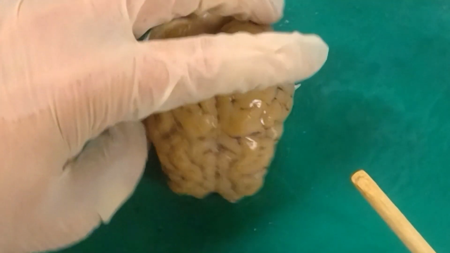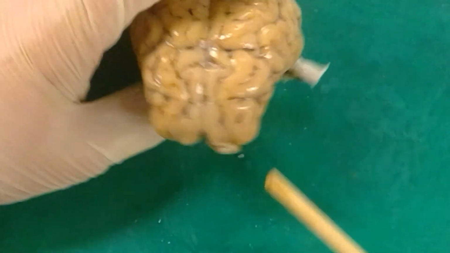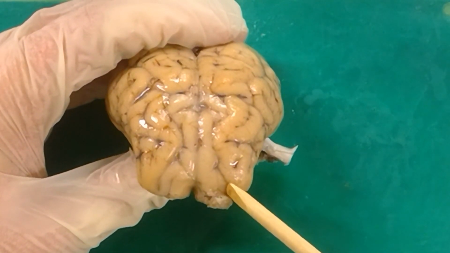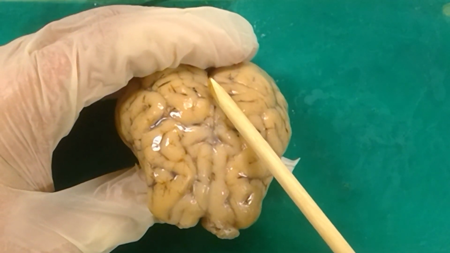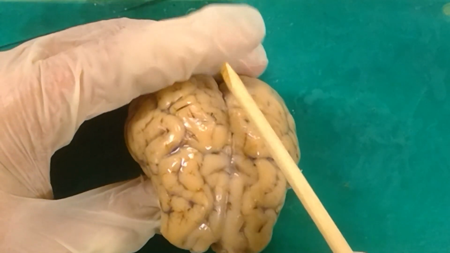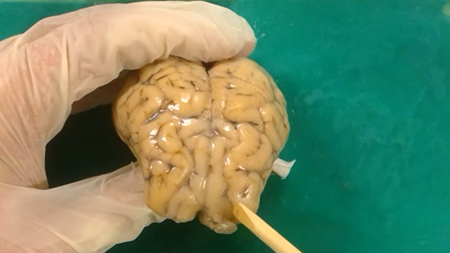Continuing over here, we've got a few other gyri and sulci listed on your list, so we'll continue through those. We're going to the front of the brain now. You can see this line that goes up. Here's our longitudinal fissure. It separates the two hemispheres of the brain. It goes right along here all the way back. So you have a right and a left hemisphere of the brain.